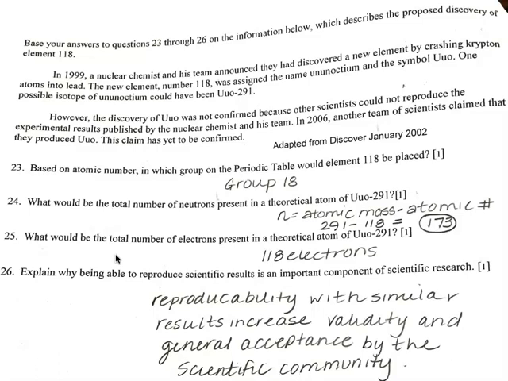Well, this would be group 18 if you're following in order of atomic number. What would be the total number of neutrons present in the theoretical atom of UUO 291? Well, the 291 represents the mass. They already told you the atomic number was 118. The difference between the atomic mass and the atomic number gives you the number of neutrons. So this would be 173.